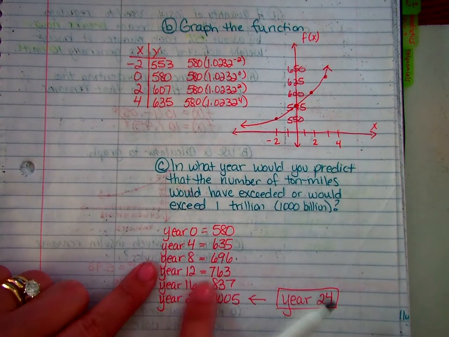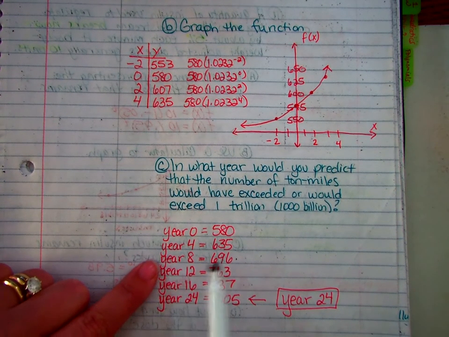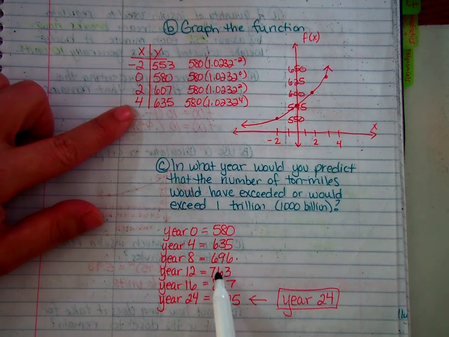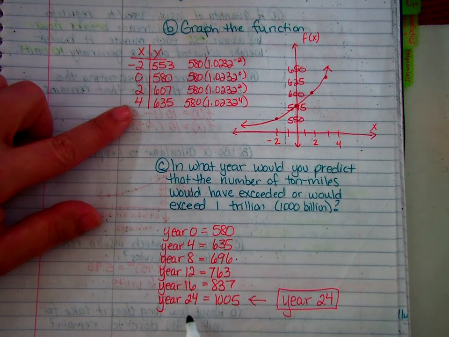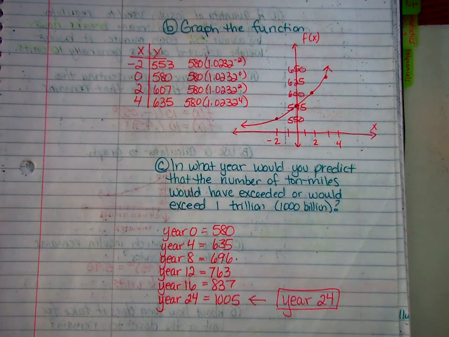You're just plugging in. These years are going to be your exponents. When I plugged in 4, it was 635. When I plugged in an 8, I got 696. The 12 as an exponent, I got 763. It's taking a really long time to move. So I jumped to year 24, and I hit 1,005. So in year 24, I'd hit the 1,000 billion.